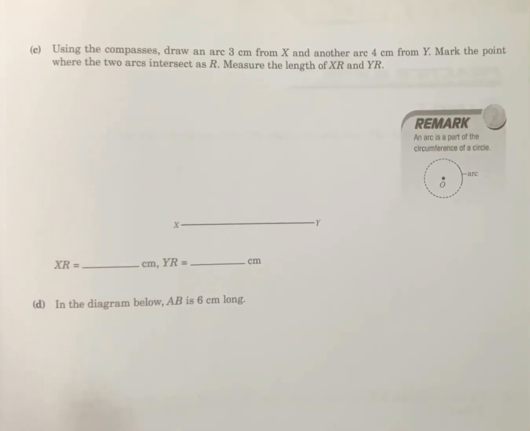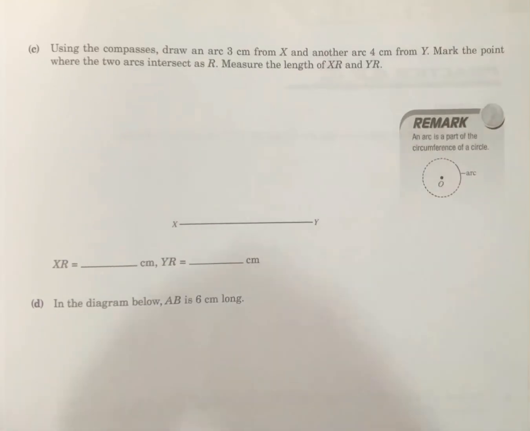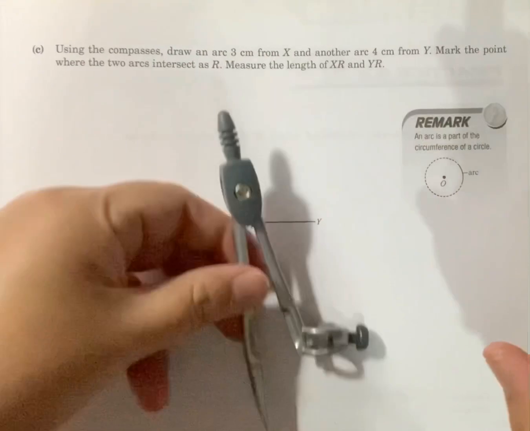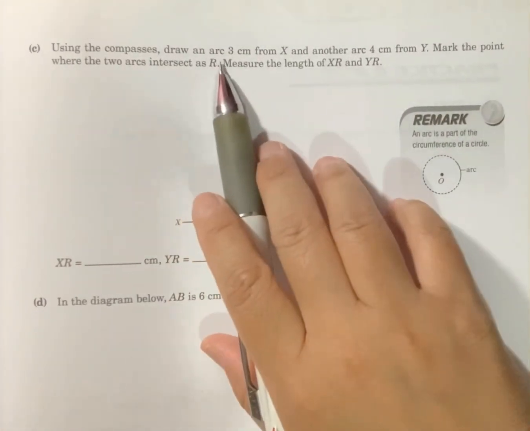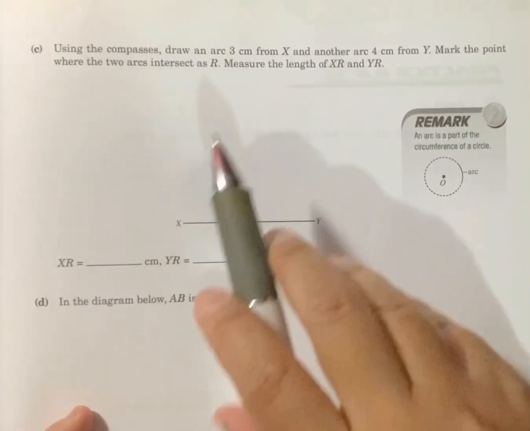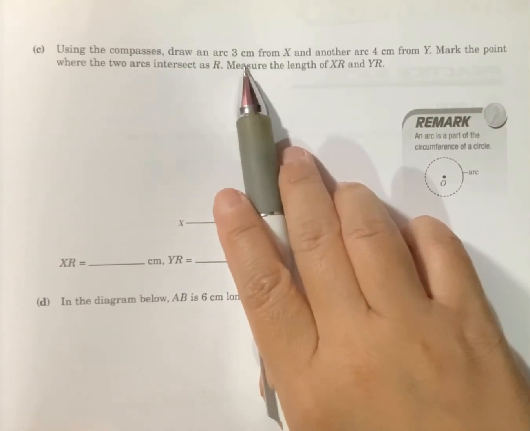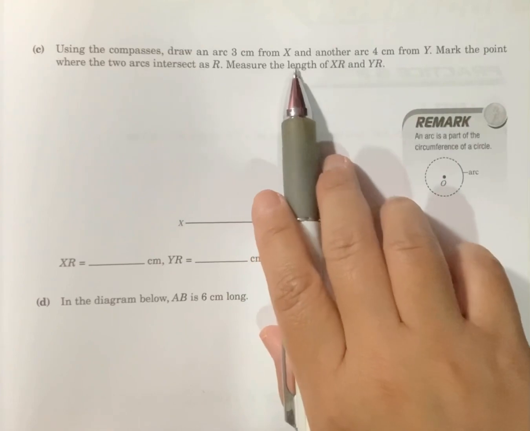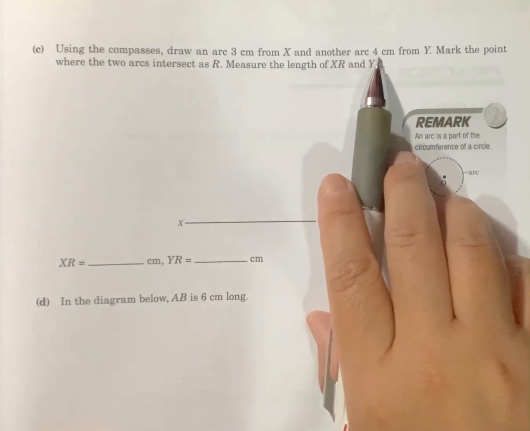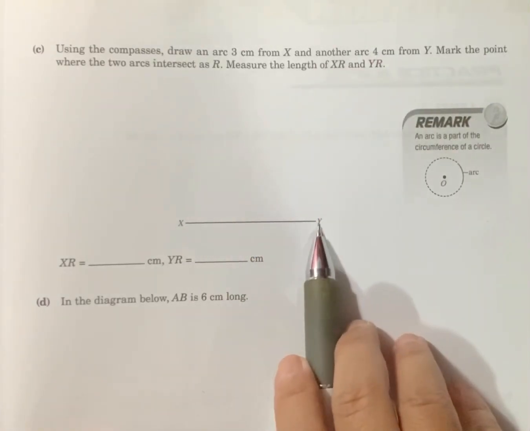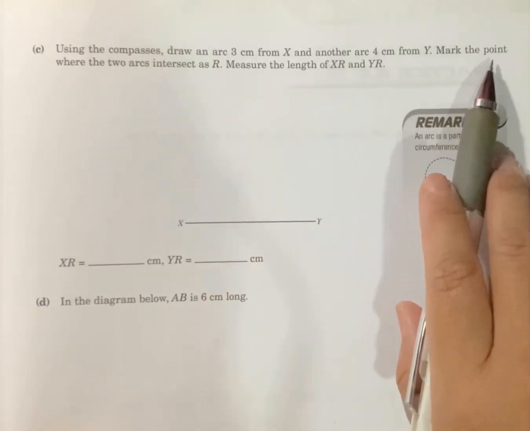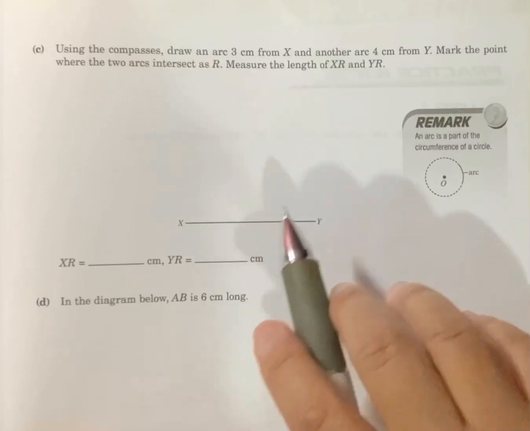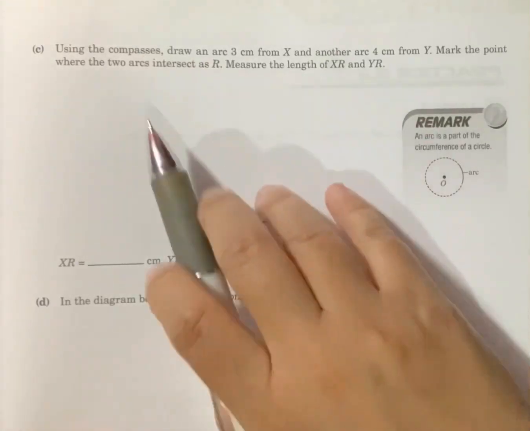Okay, let's do part C now together. Everybody, let's start. Using the compasses, draw an arc. So we're going to see what an arc looks like. Draw an arc 3 cm from X. X is over here. Then draw another arc 4 cm from Y. Mark the point where the two arcs intersect as R. Measure the length XR and YR. We do the first part first.